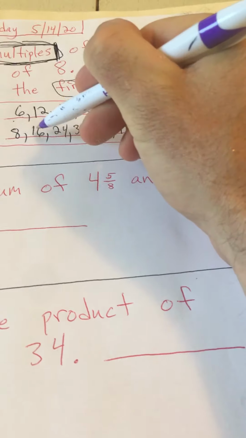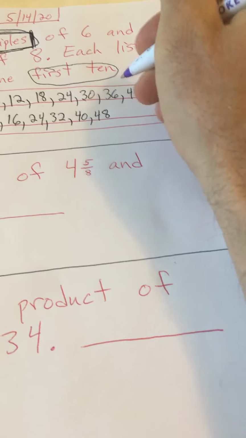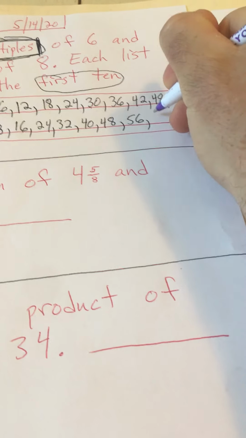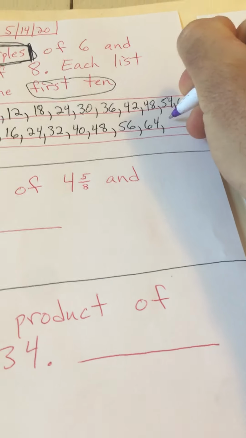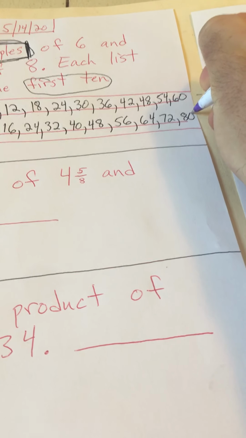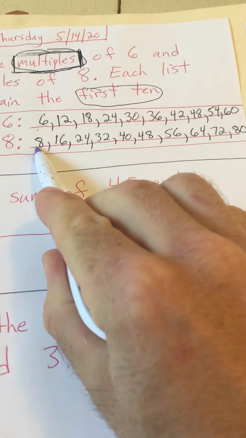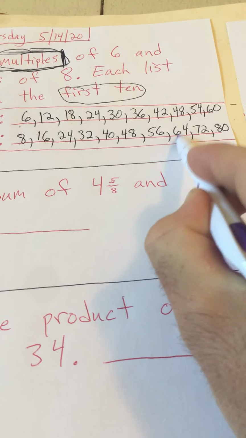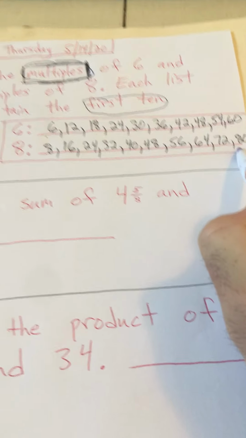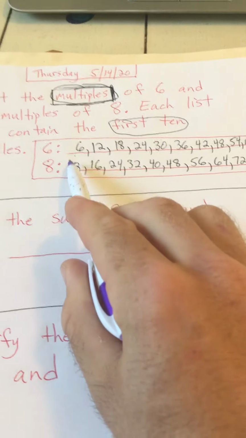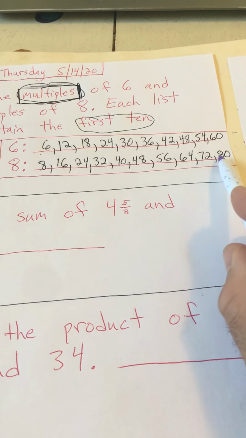So that's 8 times 1, 2, 3, 4, 5, 6. 8 times 7 is 56. 8 times 8 is 64. 8 times 9 is 72. And 8 times 10 is 80. So 8 times 1, 2, 3, 4, 5, 6, 7, 8, 9, and 10. So we have the first 10 multiples listed for 6, and we have the first 10 multiples listed for 8.